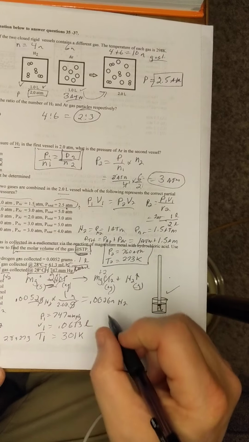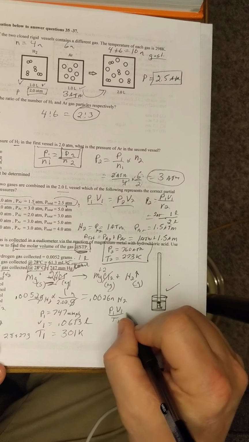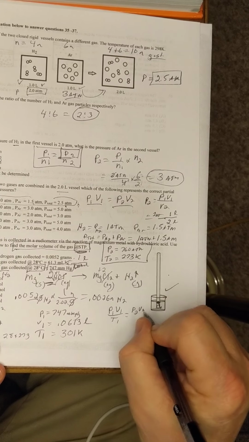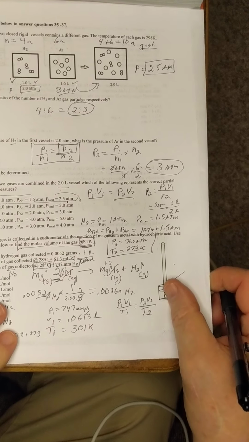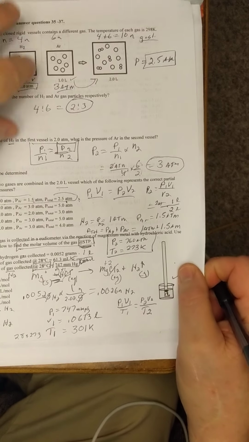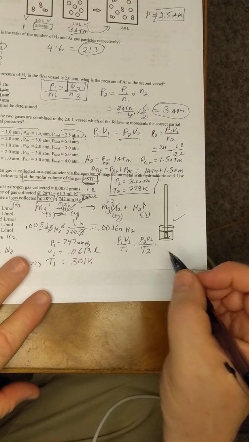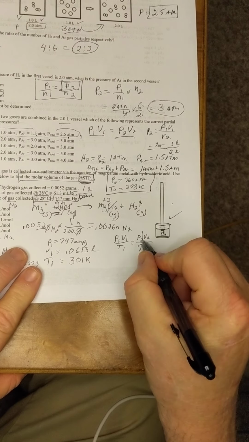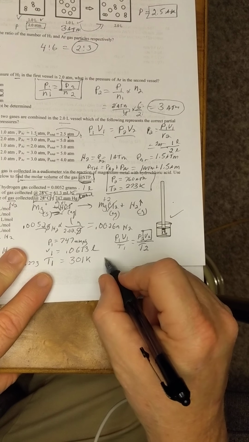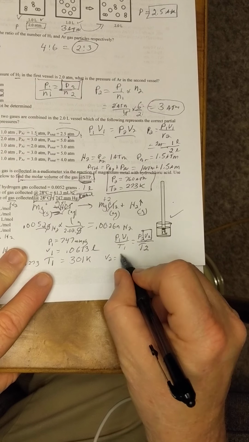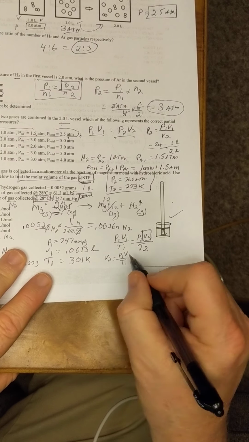So what I have to do is I have to plug in everything into the combined gas law. P1 V1 over T1 equals P2 V2 over T2. And I'm going to push this up and make sure that you're seeing this. It's tough for me to see what's on video. Okay. What I'm now going to do is correct for the volume. This would be a challenging problem. It's an AP style problem. You would see a problem like this on the AP test.